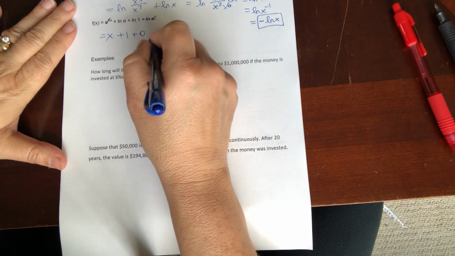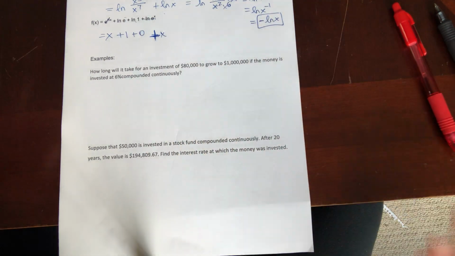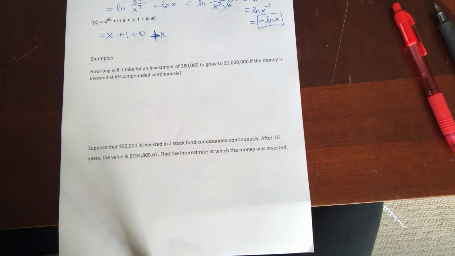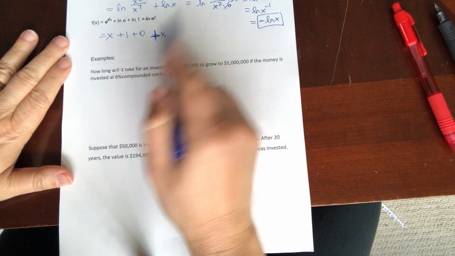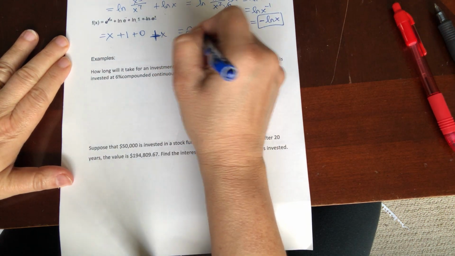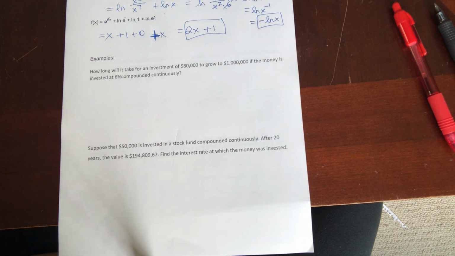And ln of e to the x, again, they're going to cancel each other out, because that's what a natural log and a natural exponential function do. As long as the bases are the same, they go away. So x plus x is 2x, and then 1 plus 0 is 1. So that's what that nicely simplifies into.